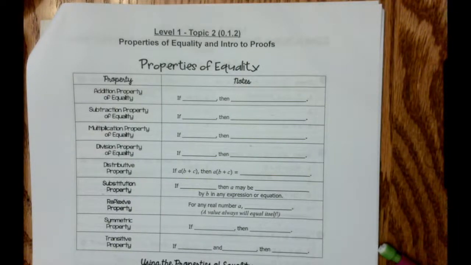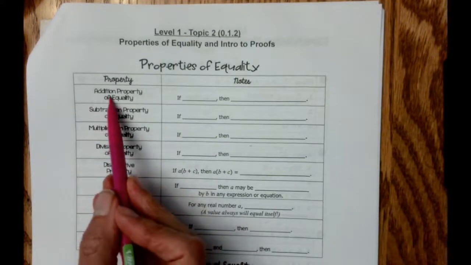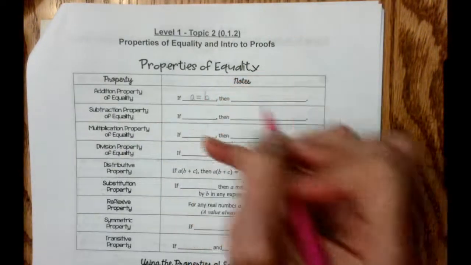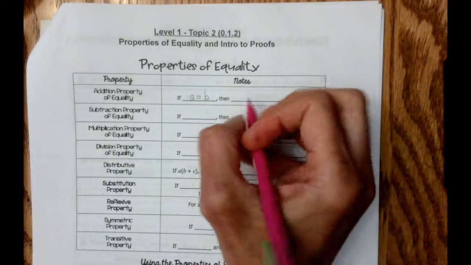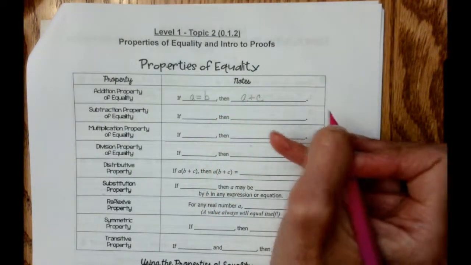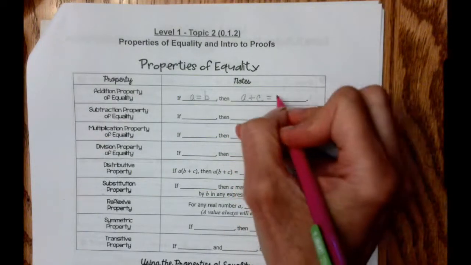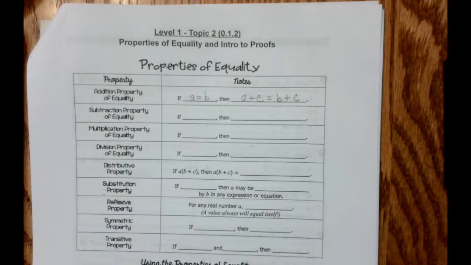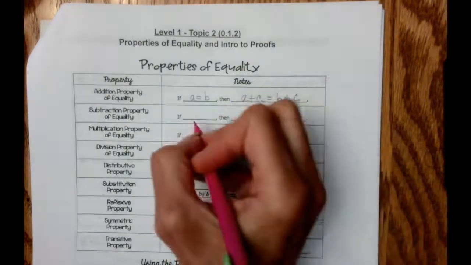Let's talk about properties of equality here. You already know them. It's just that you may not have been given a name to them. So first of all, we start off with the addition property of equality. If A equals B, then if we add some value to A, to keep the equation equal, we also have to add the same value to B.